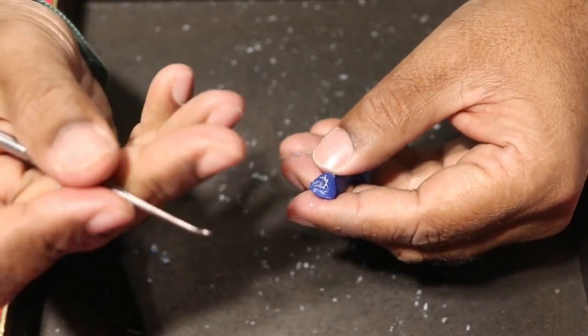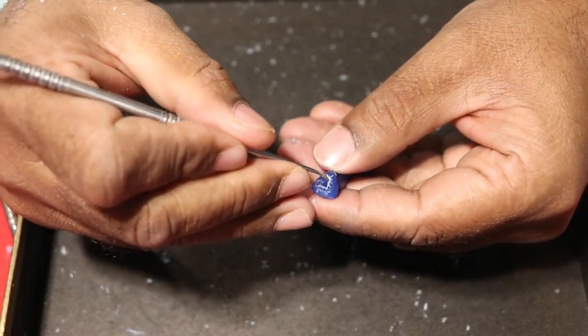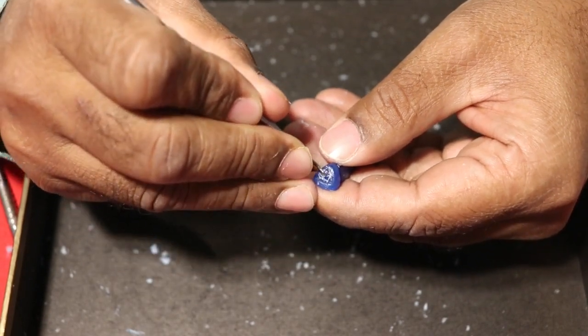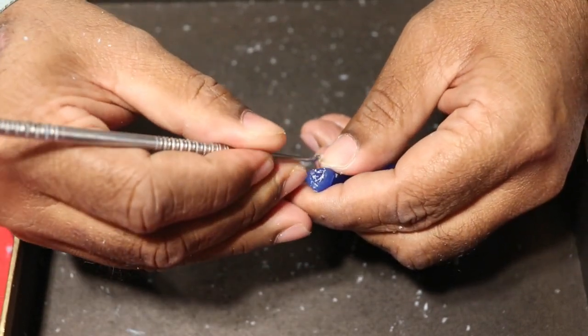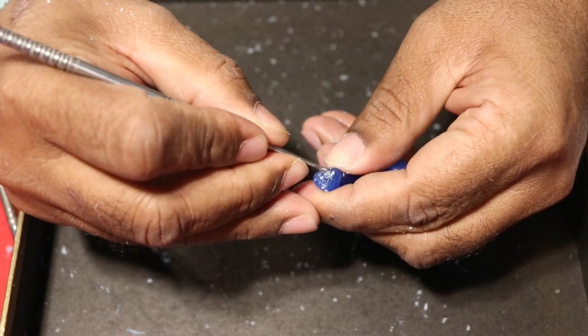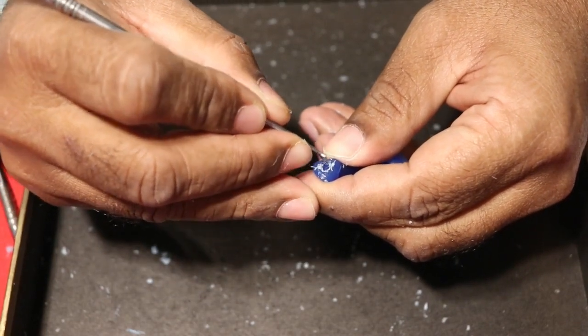So using the backside of my lacrons in this V-shaped area, I'm going to remove the wax, make it more concave so that the marginal ridges become more prominent.